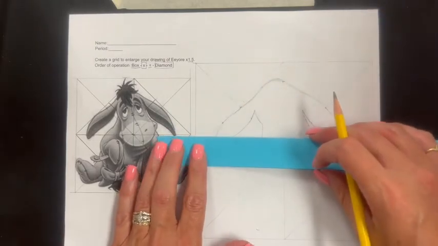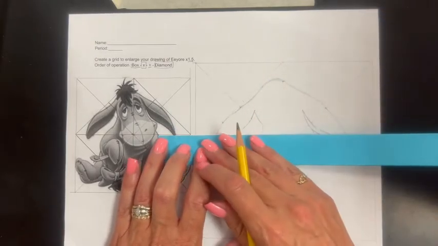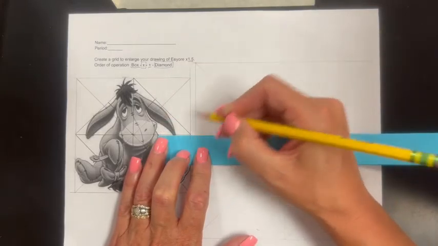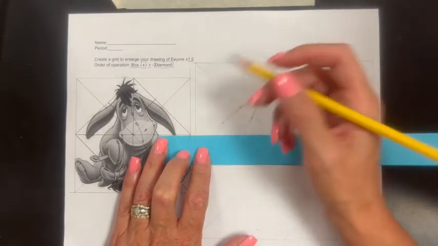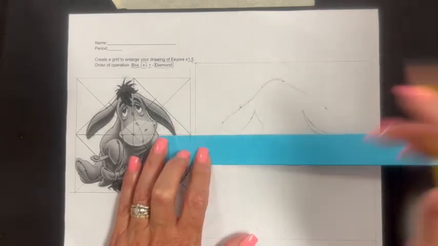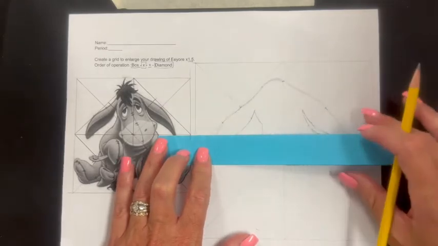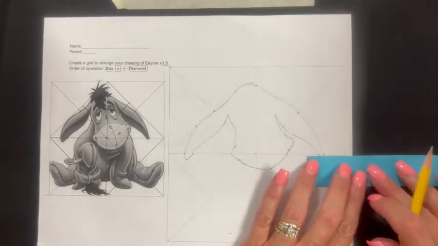So I'm going to measure that. If you notice, I'm putting the corner this time on here, and then I'm making my line at the edge of the grid. Either way is fine. It doesn't matter. It's still the length between the end of the grid and where the line intersects. And then we'll come over here.